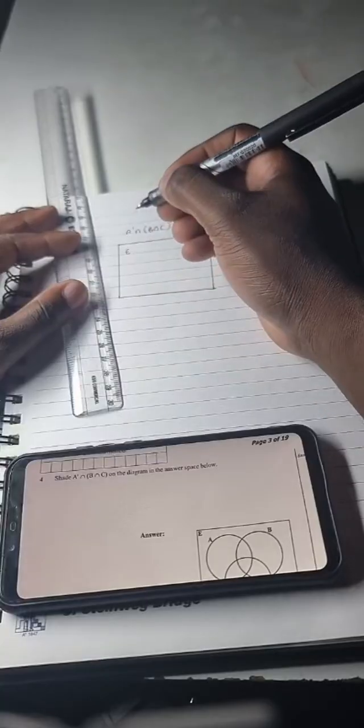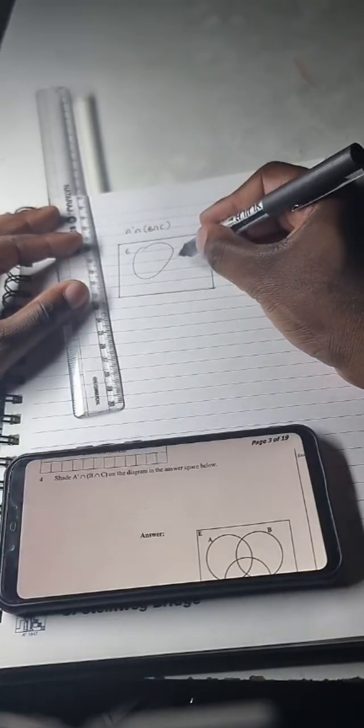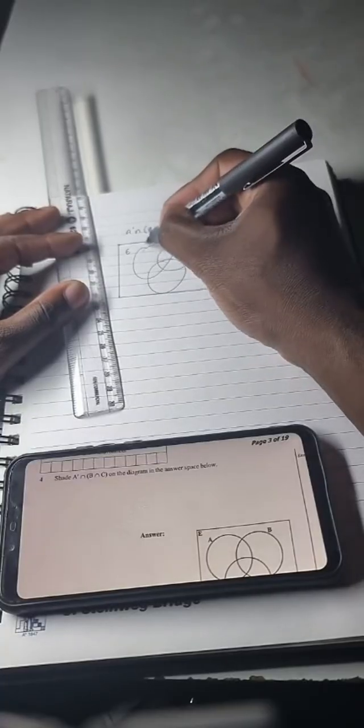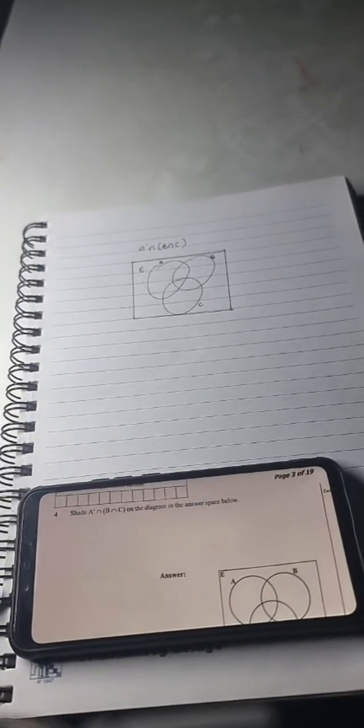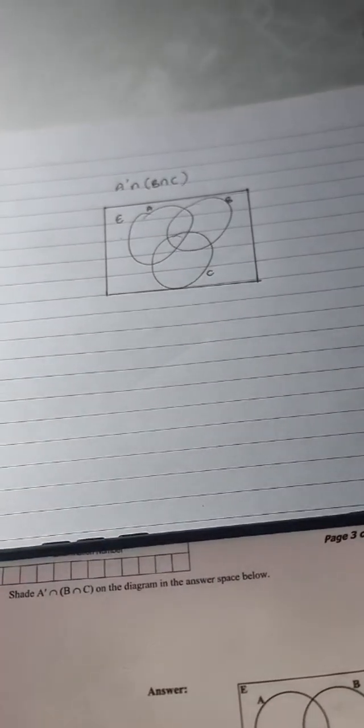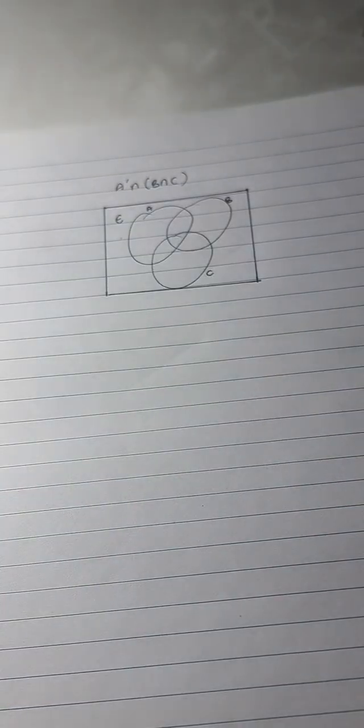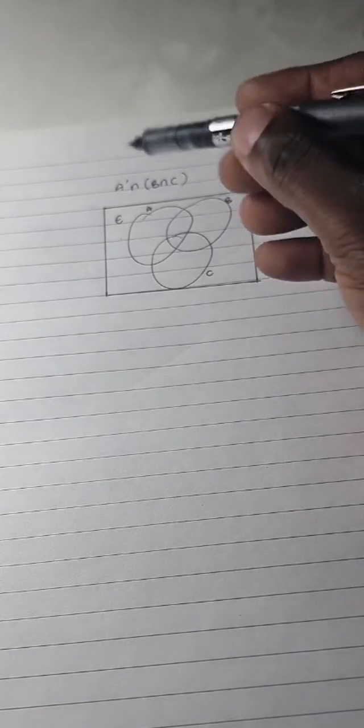So we have a universal set, set A, set B, set C. Please understand that set A has a complement, meaning set A shouldn't be shaded. So they're telling us set A is out of being shaded. So what do you mean with B intersect C? How do we get to shade this one? It's here.